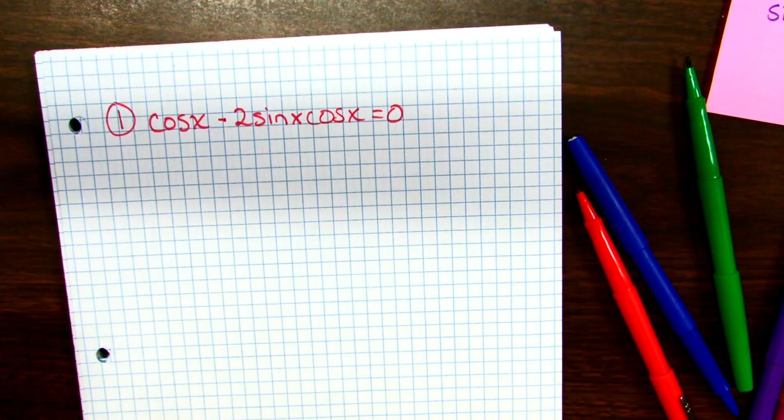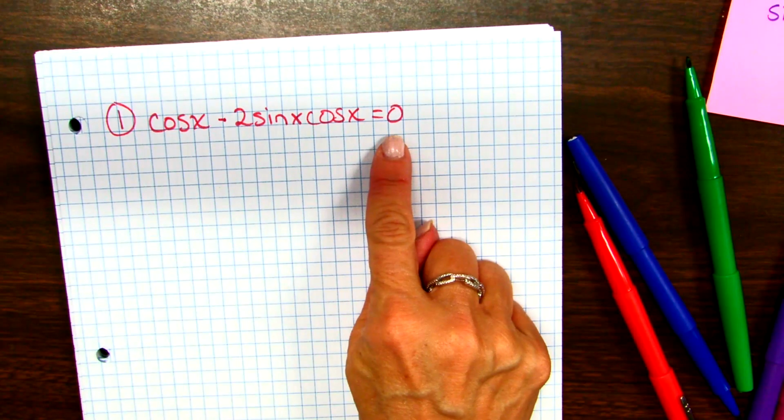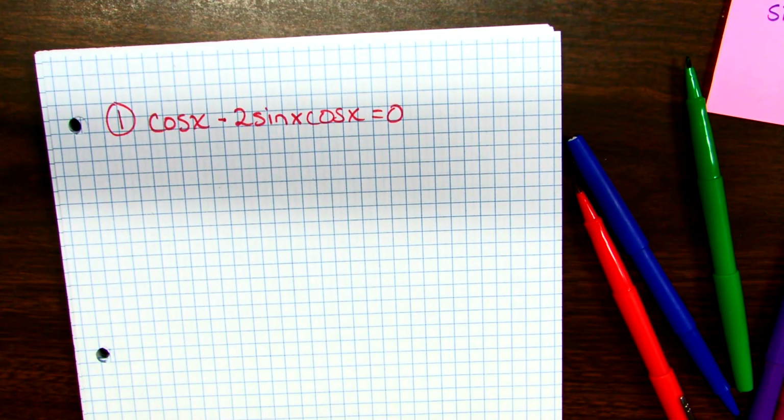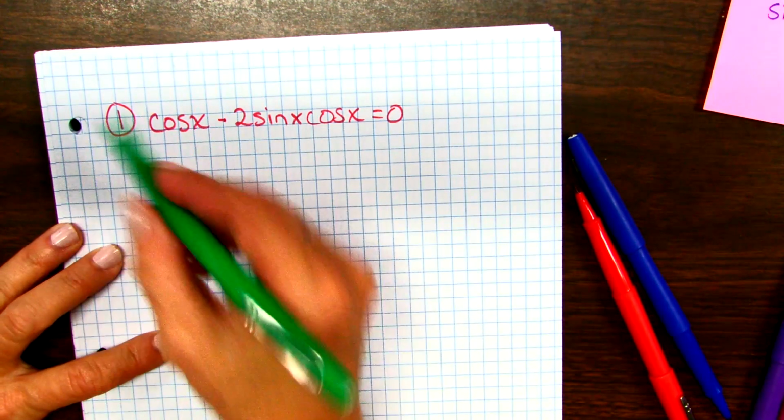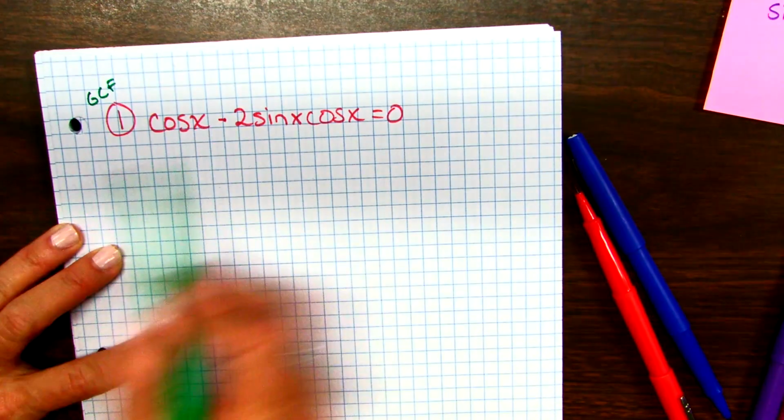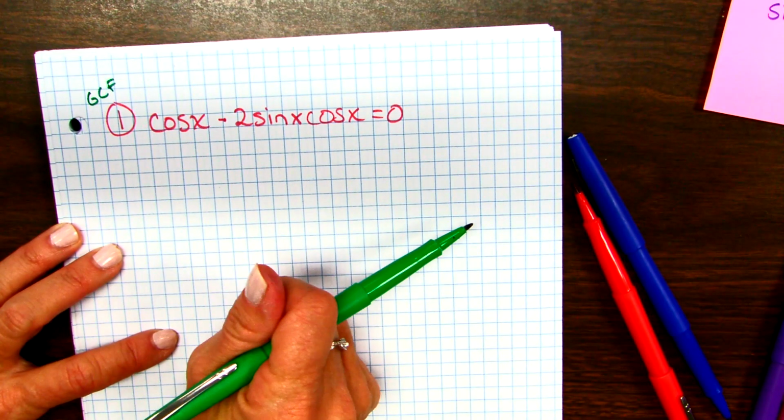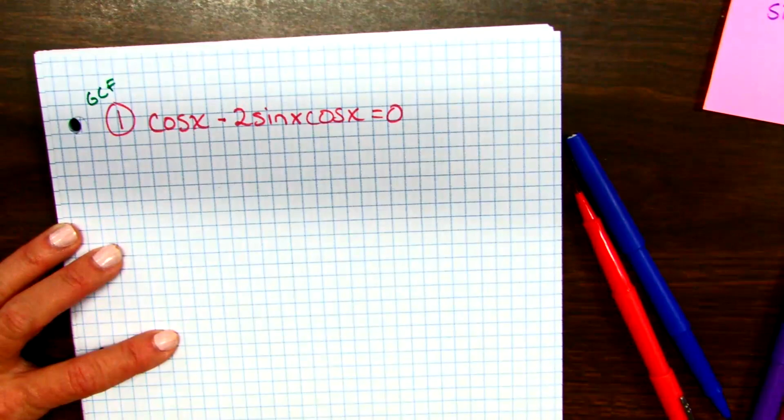So in this problem, we already have 0 on one side. Everything's on one side, so that's taken care of for us. Now you have to decide, is this a GCF? Is this a quadratic trinomial? Is this finding the square root? And the thing that tells us this is a GCF problem is that we have mixed trig functions in the same problem. Okay? So everybody's on one side together.